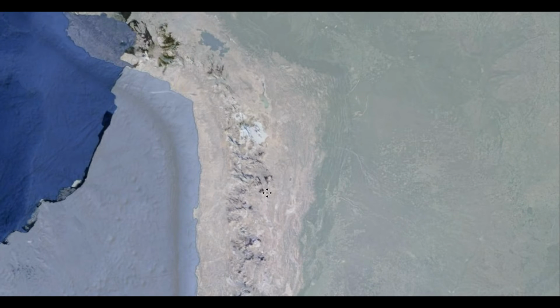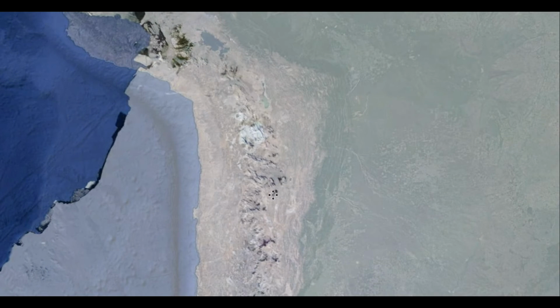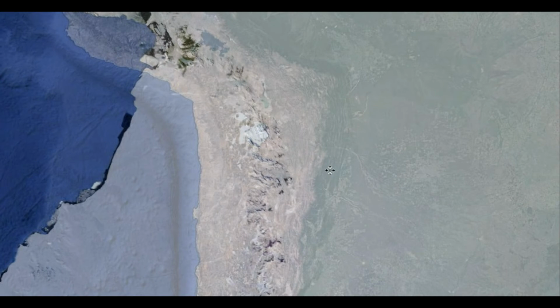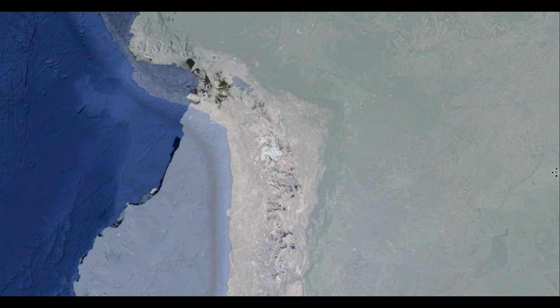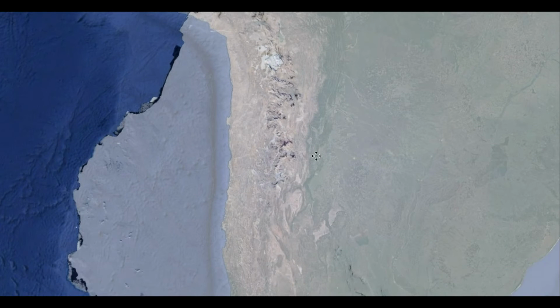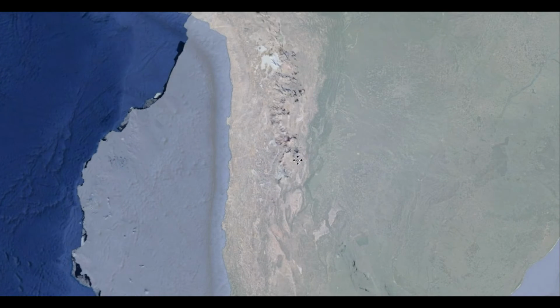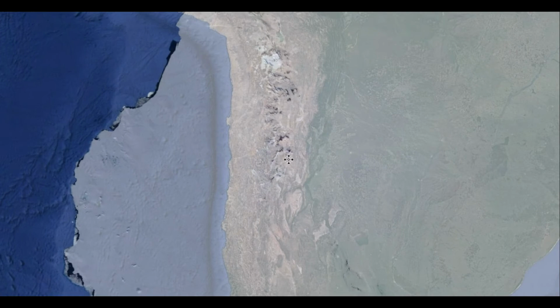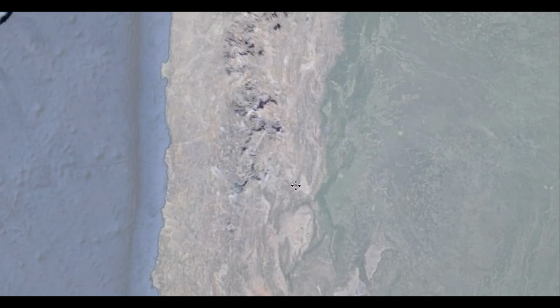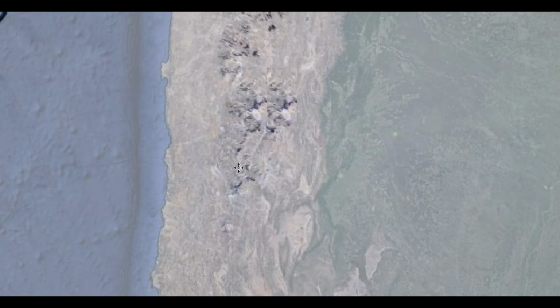See, like that and this. See how these peaks match? All the way to here. Everything matches. See how this looks like this and this?